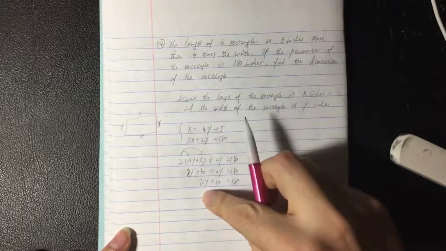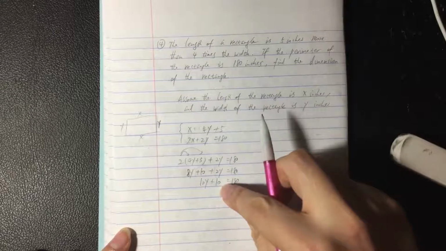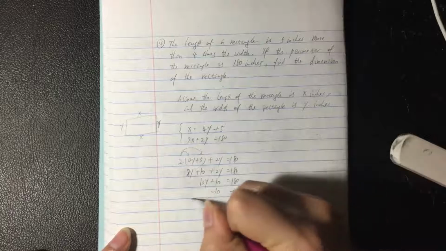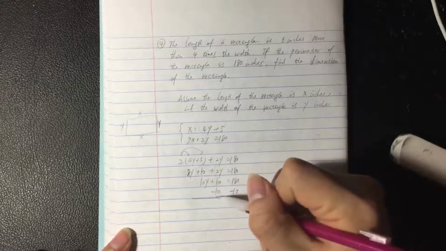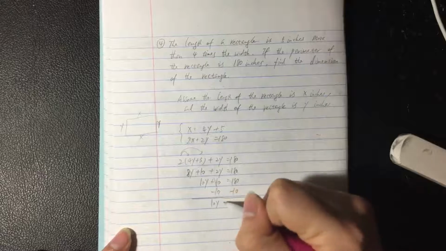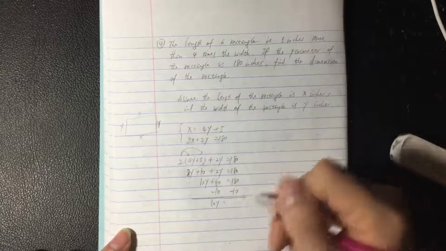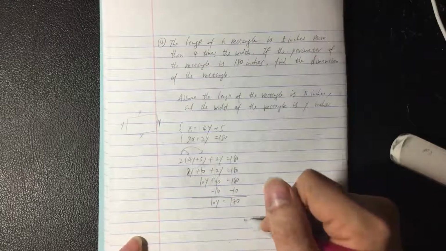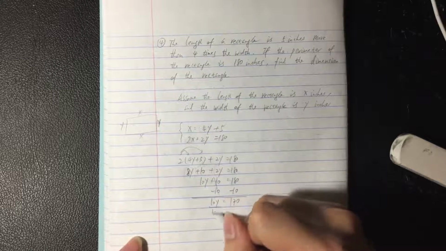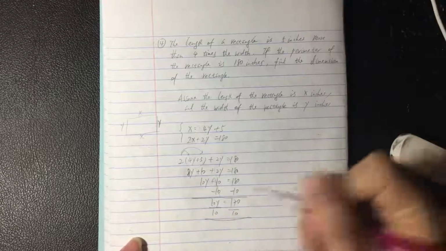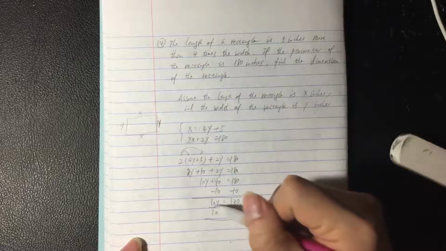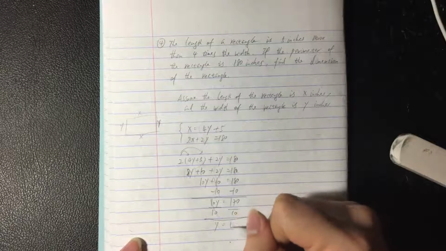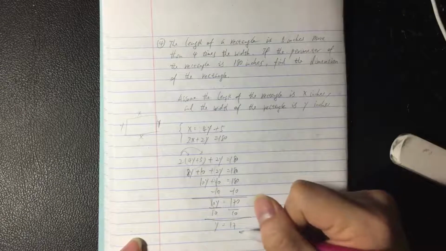In order to get y by itself, I need to eliminate this 10 first. So I first subtract 10 from both sides. Plus 10 minus 10 cancels on the left side. I get 10y. On the right side, 180 minus 10 is 170. So I have 10y equal to 170. Then I divide both sides by 10. The 10 on the top and bottom get cancelled. I get y by itself. 170 divided by 10 is 17. So I get y equal to 17.